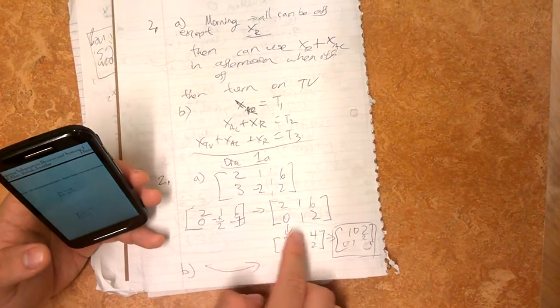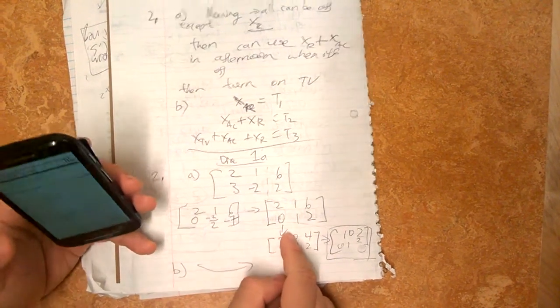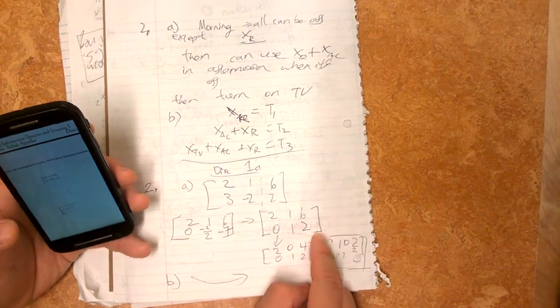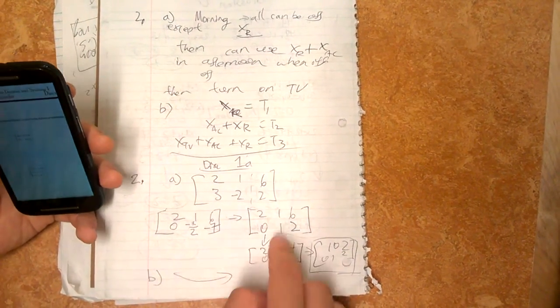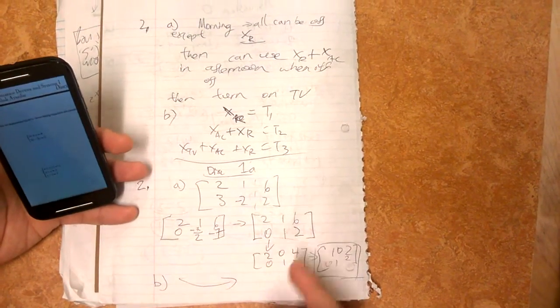Now we eliminated that, but now we want to get this into the direct form. So we want to scale it. Now we're going to scale by negative 2 over 7, so that's going to get this to 1, 2. So now we have 2, 1, 6, and 1, 2. So basically this is just back substitution. We have y equals 2, and then that means 2x plus y equals 6. That means 2x equals 4.